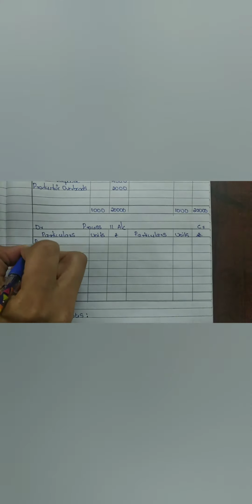That is process 1 account, 1,000 units and 20,000 rupees. Now we have material as 2,000 rupees.